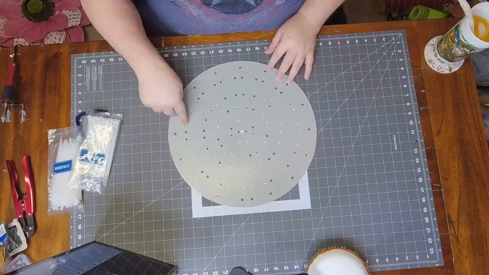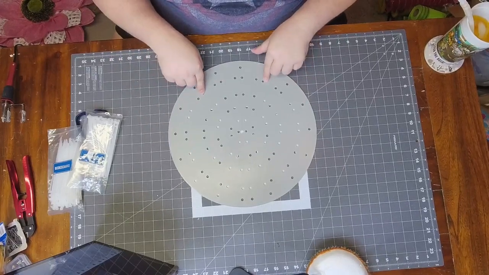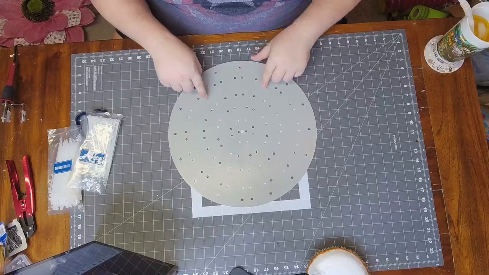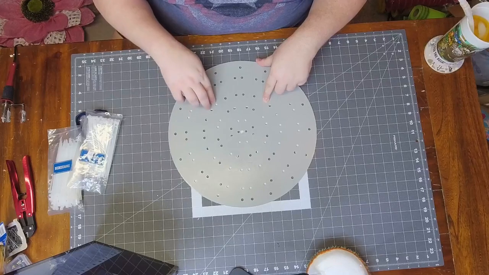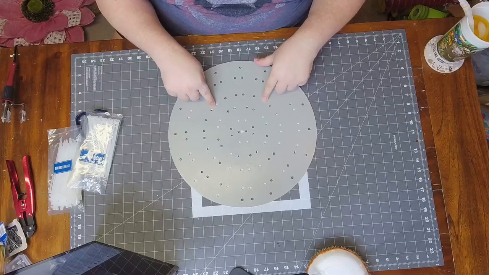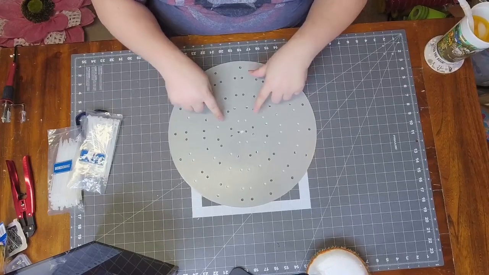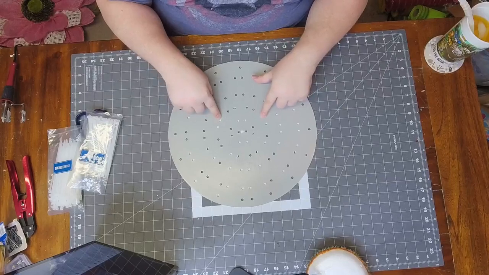All right, we're going to start loading zip ties on the outside. So in this second row, you've got 16 sets of holes. On the inside row, you've got multiple holes, but we're only going to put zip ties in on the 2 holes that are close together. So that gives you 8 sets of holes. And then on this 4th ring, you've got another 8 sets of holes. All right?